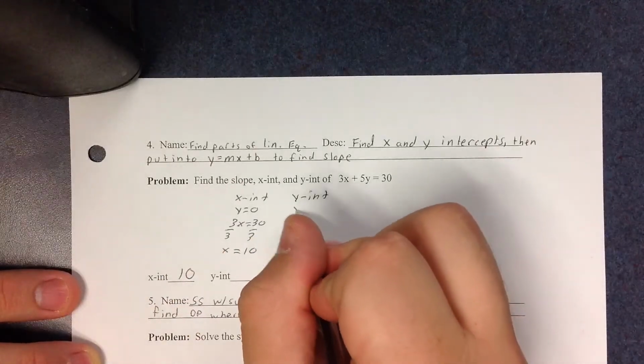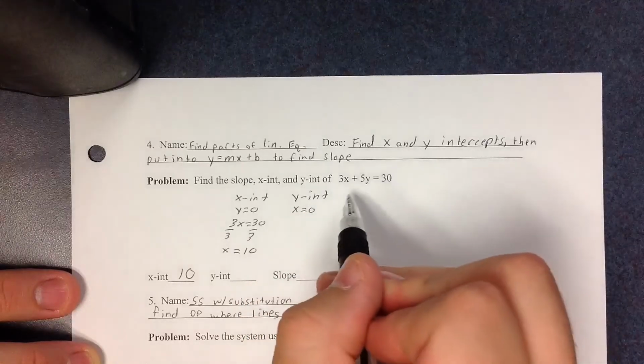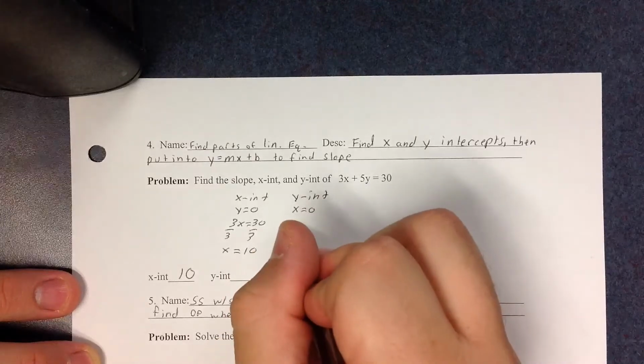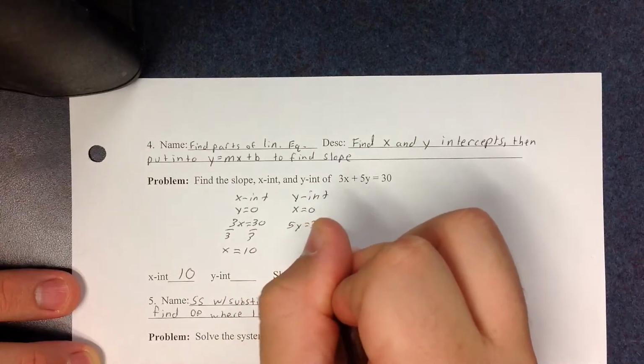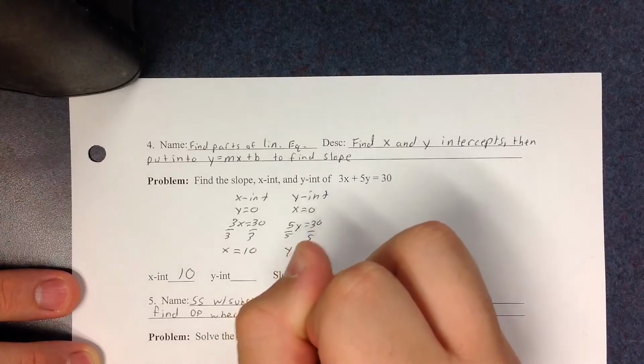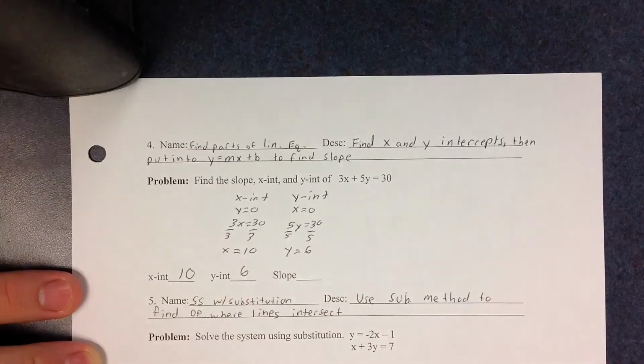The y-intercept, I put in 0 for x. Well, if I do that, 3 times 0 is 0. So then I'm just left with 5y equals 30, divide by 5, y equals 6. So the y-intercept is 6.